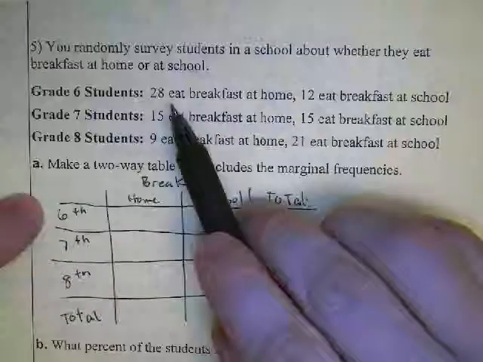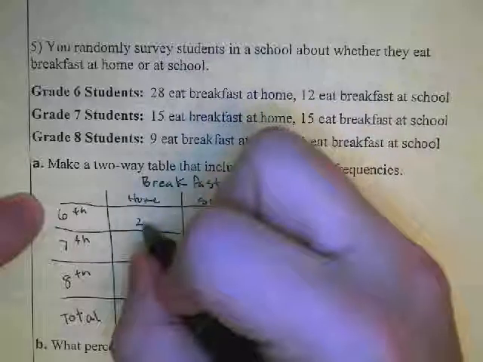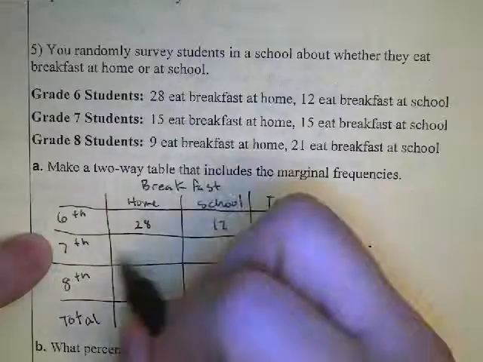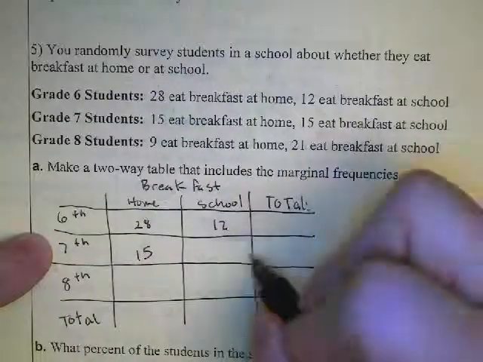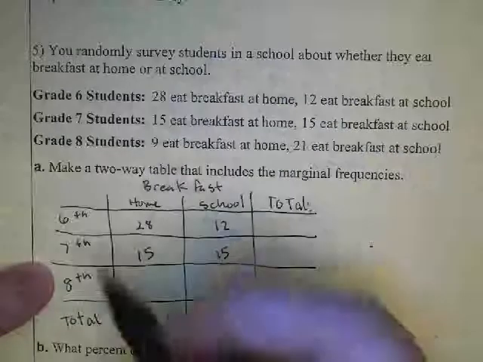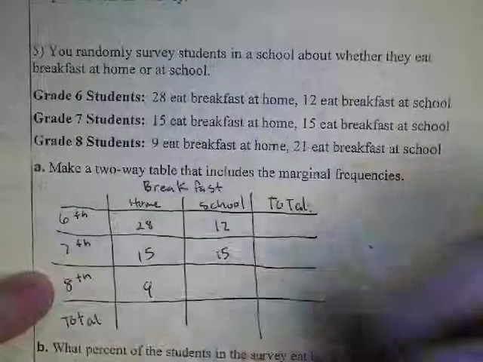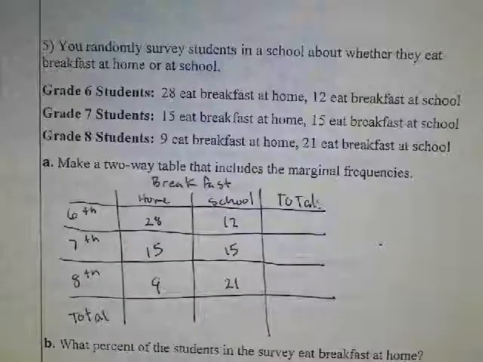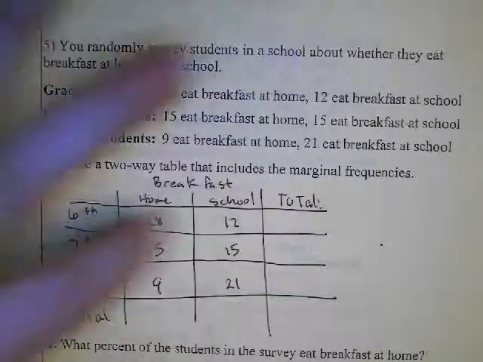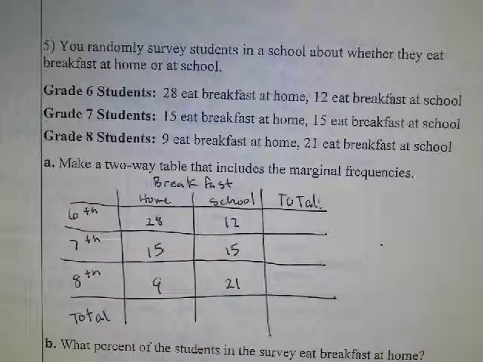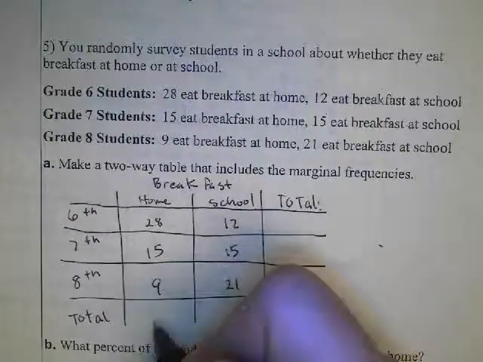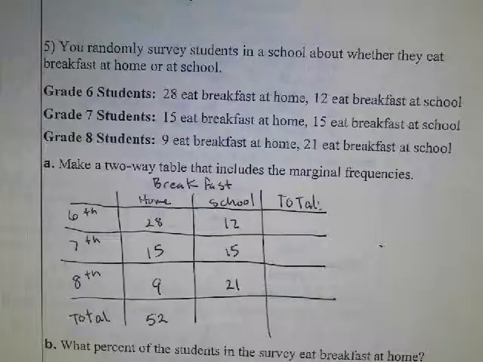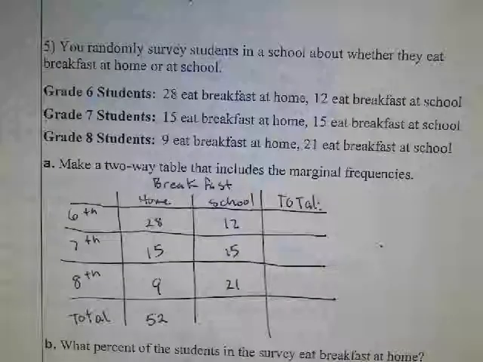Okay, so 28 sixth graders eat breakfast at home. 12 eat breakfast at school. 15 eat breakfast at home, and then 15 eat breakfast at school for 7th graders, and 8th graders 9 eat at home, and then 21 eat at school. And then we can find our totals, so we'll add going down, and then we'll also add going across. So 28 plus 15 plus 9 is 52. And 12 plus 15 plus 21 is 48.